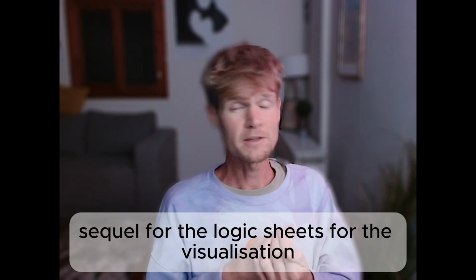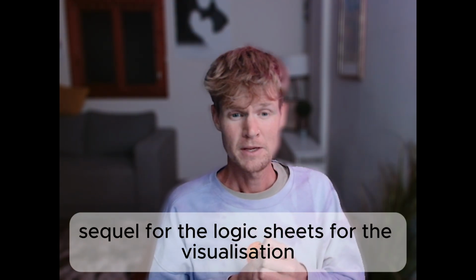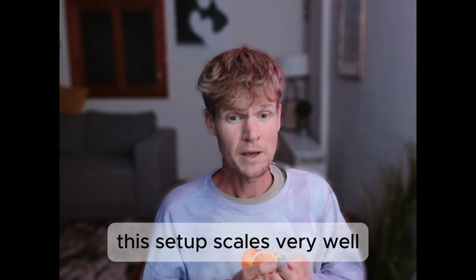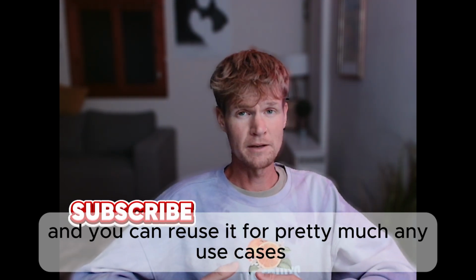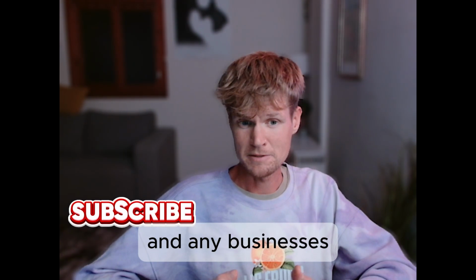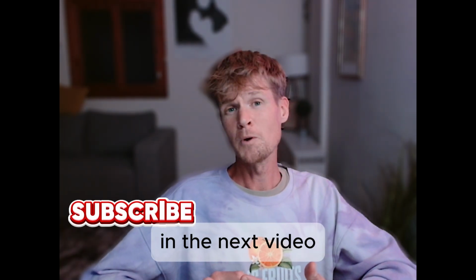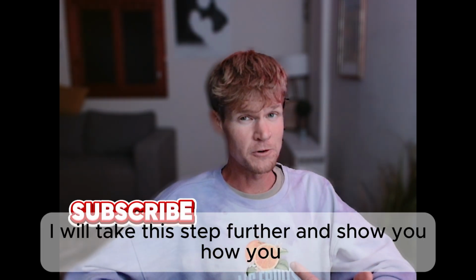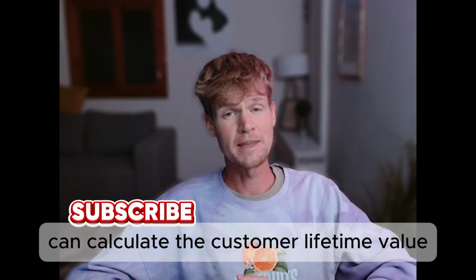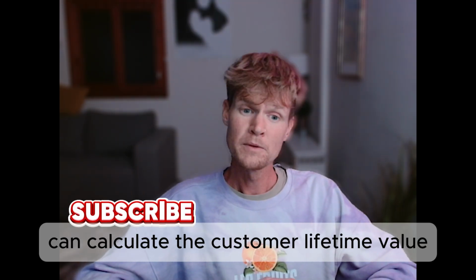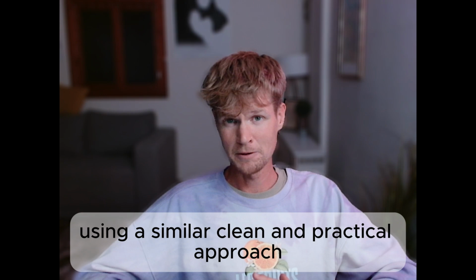SQL for the logic, Sheets for the visualization. This setup scales very well, is easy to maintain, and you can reuse it for pretty much any use cases and any businesses. In the next video, I will take this a step further and show you how, with this similar setup, you can calculate the customer lifetime value using a similar, clean, and practical approach.